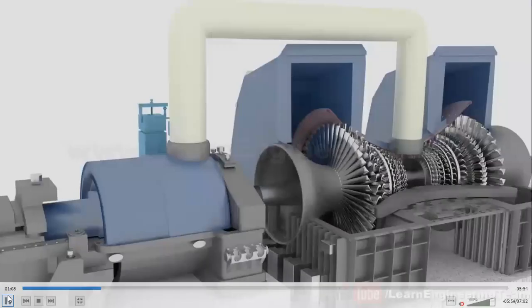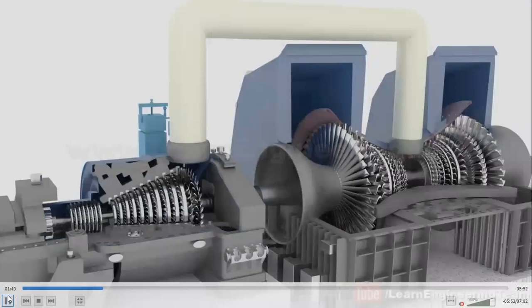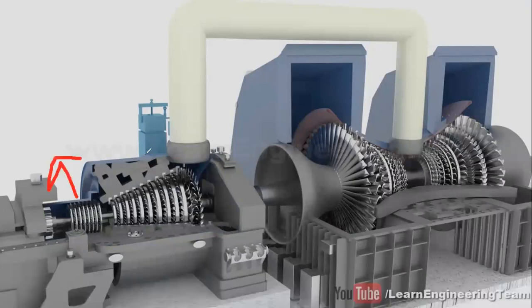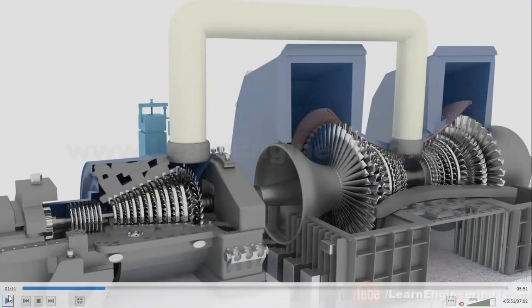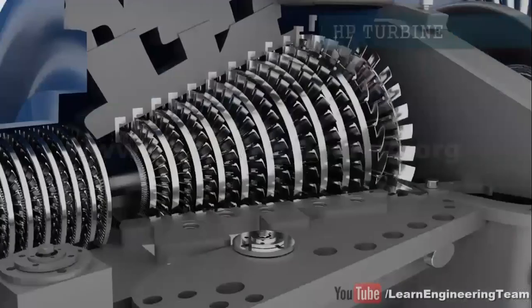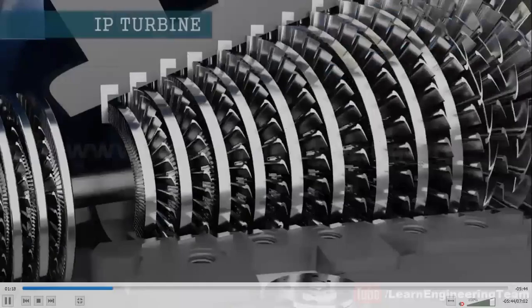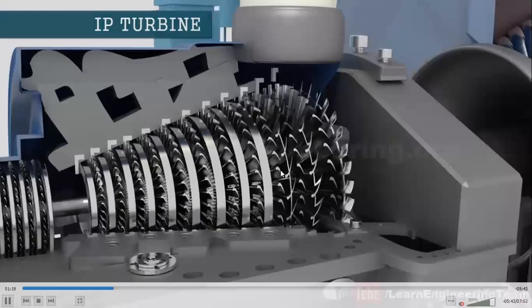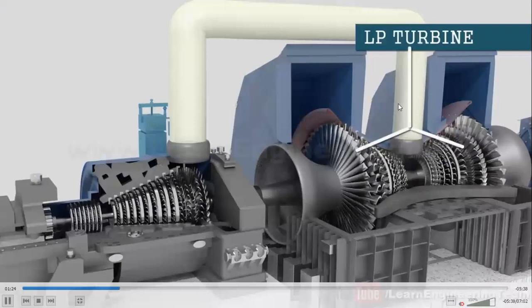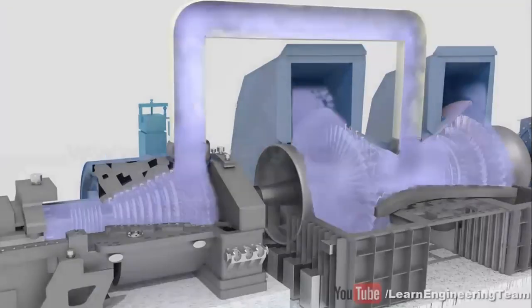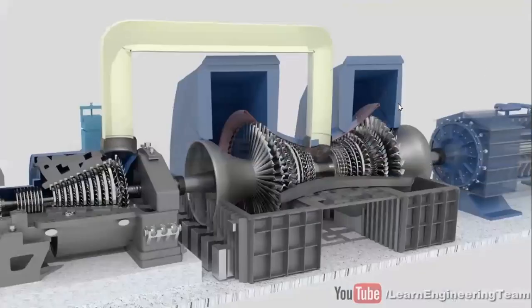Here there are three stage turbines. The smaller one is the high pressure turbine, high pressure stage. This is the intermediate stage, and this one is the low pressure stage turbine. In this power plant they have three types of turbine, and every one is moving. Next one is the intermediate pressure turbine, and the third one is the low pressure turbine, LP. All these three turbines are connected with the generator.